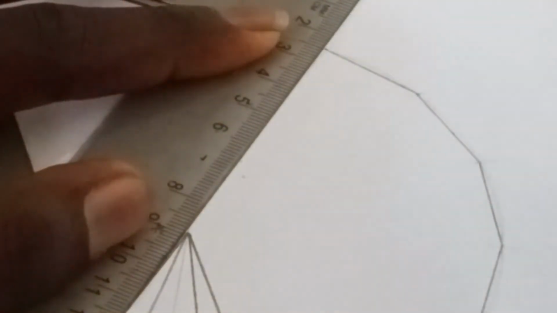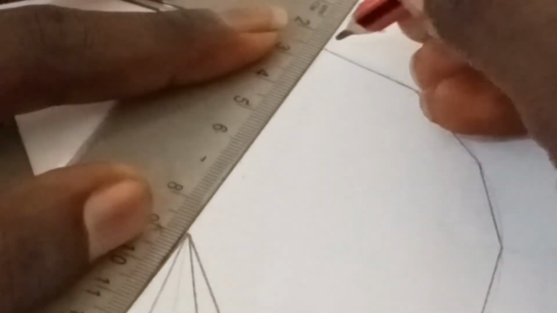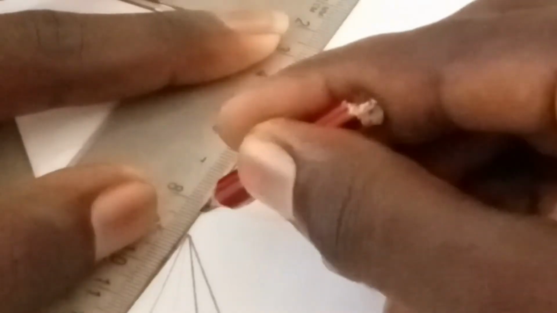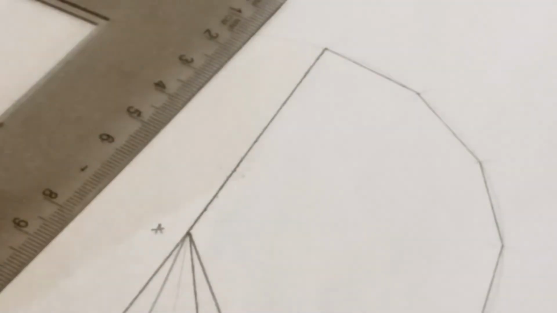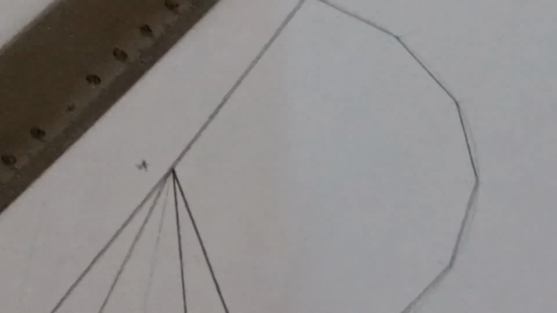So we're going to do something very simple now. From the 6th arc, we're going to draw a line to touch the apex of our front elevation, which is the triangle. So the apex of the triangle, join it to the last arc. That's the 6th arc.